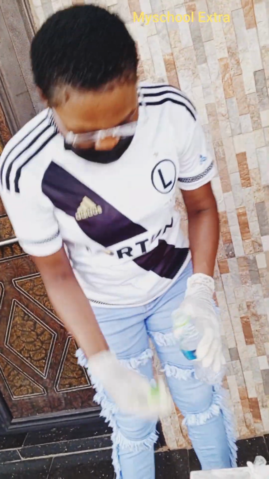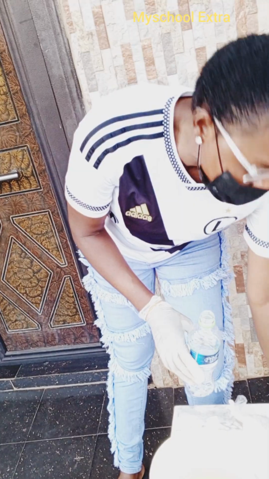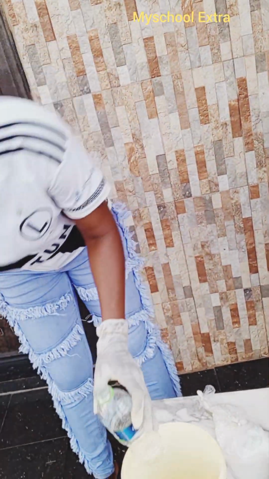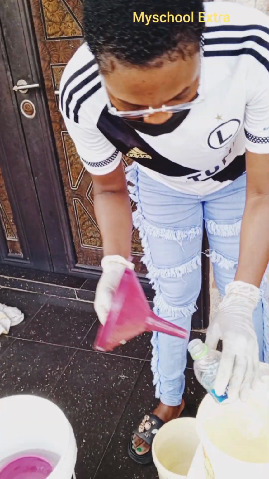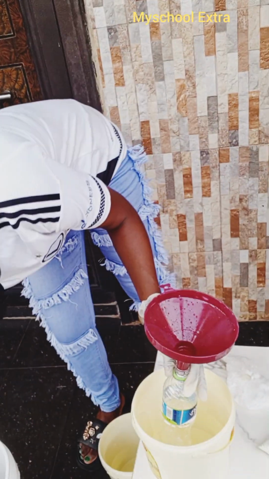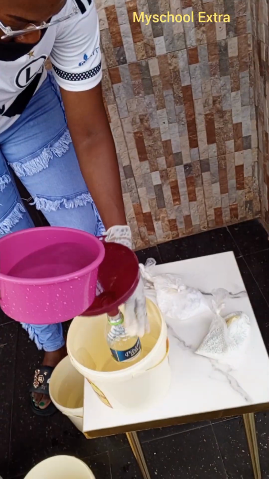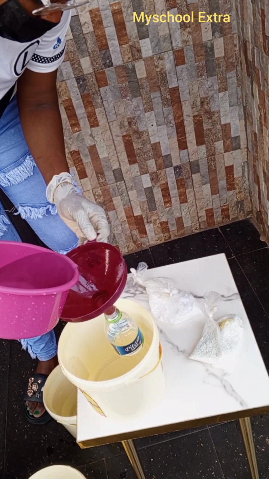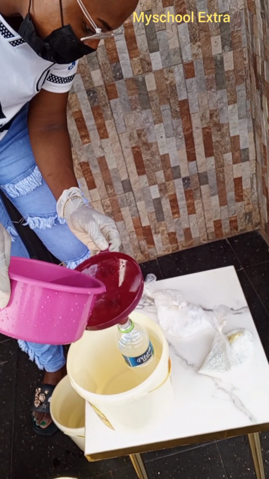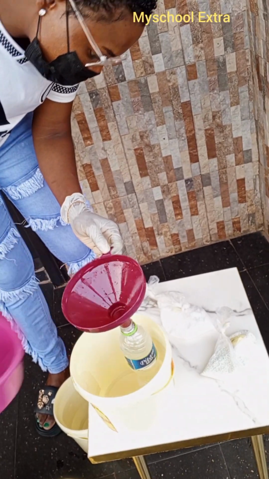We will be carrying out our measurements using this 50 cl can. The first will be dissolving the calcium hypochlorite, and we'll be needing 3 liters of water. This is 50 cl. 6 of this will give us 3 liters. So here is the first.